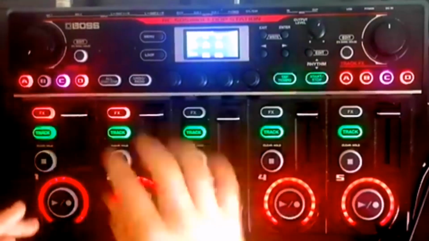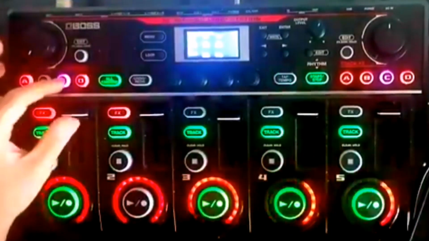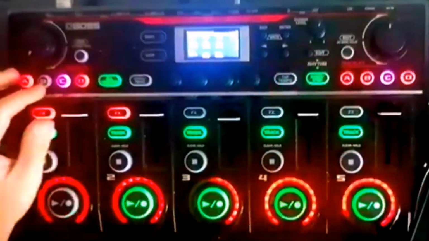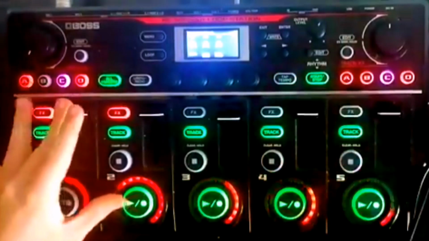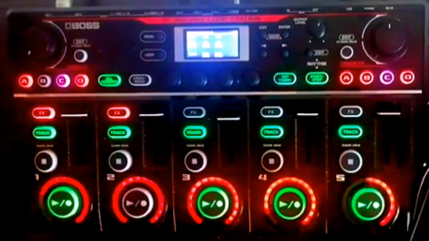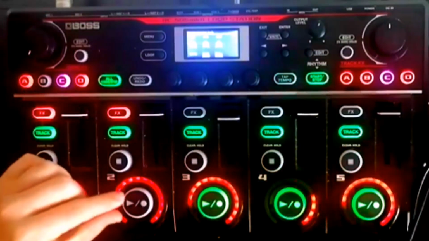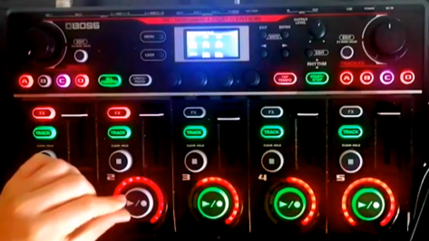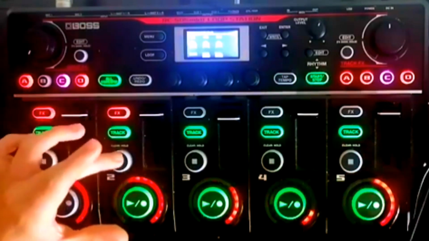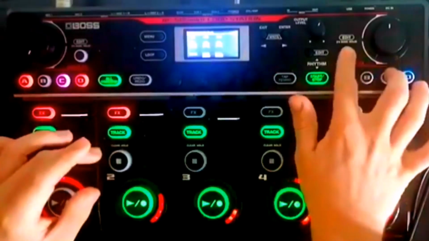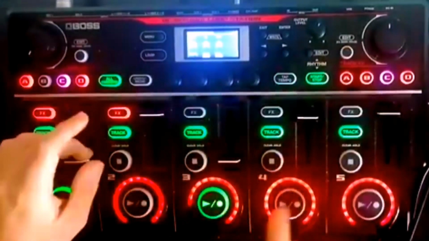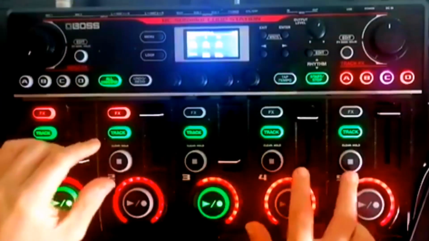Then we switch to bank C, turn off track 4 and 5.